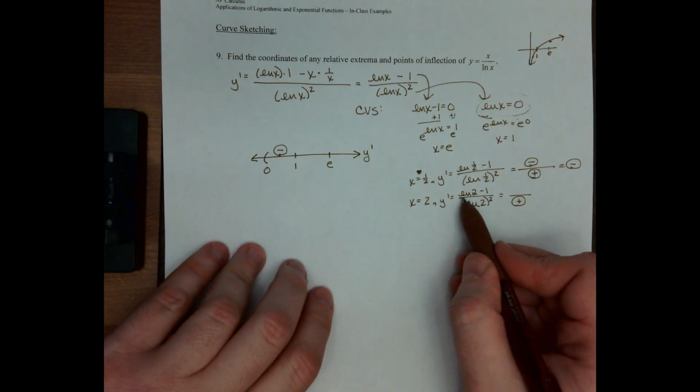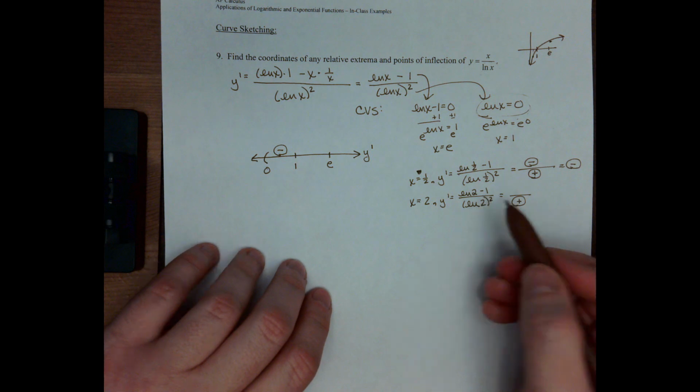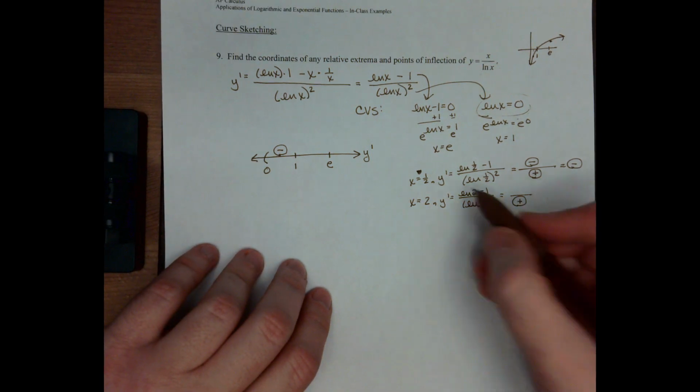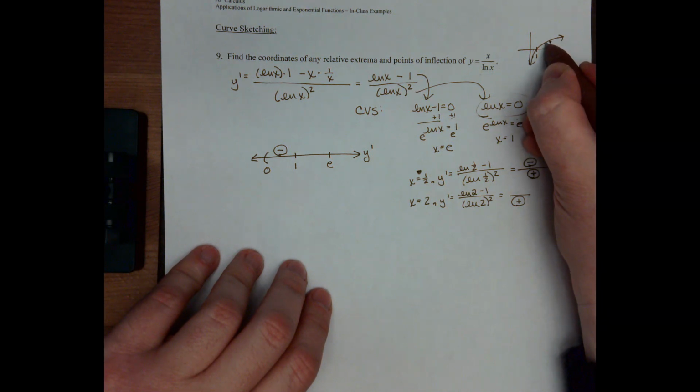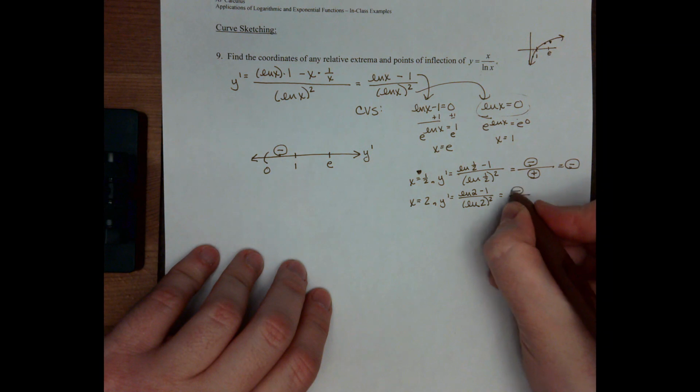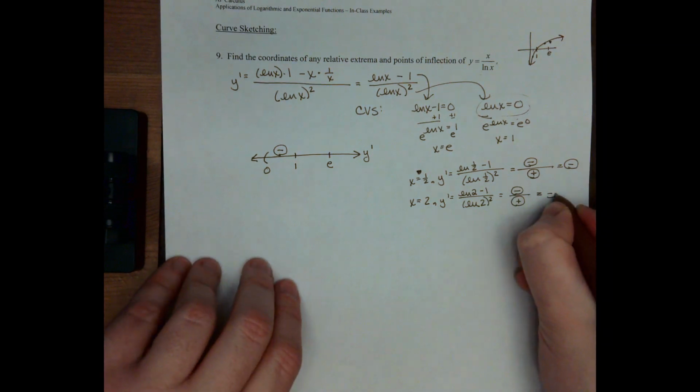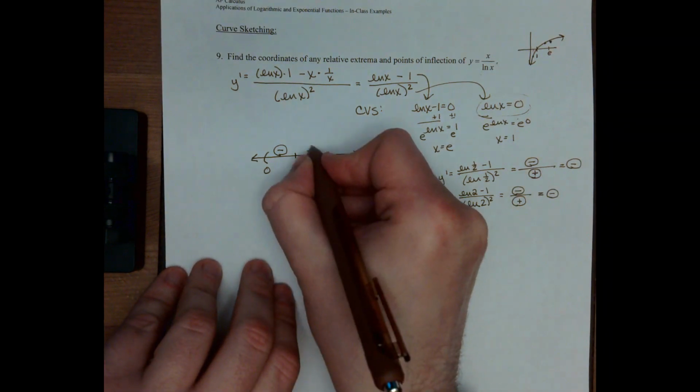A positive minus 1, not really sure. But I know that the natural log of e is 1. 1 minus 1 is 0. So the natural log of 2 has got to be something less than 1. Something less than 1 minus 1 will give you something negative. This region over here will be negative.